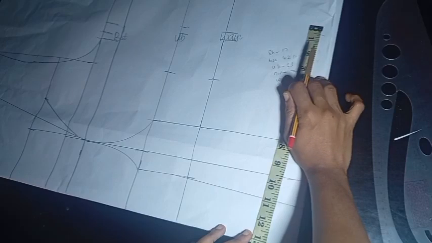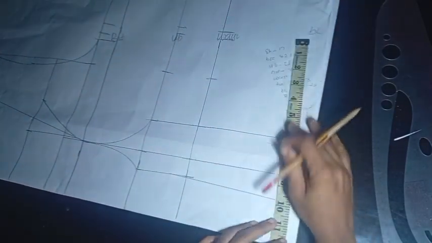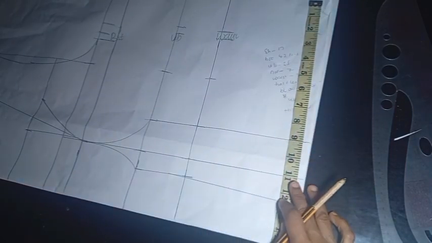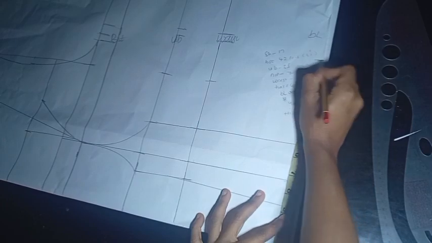Now at the hemline, the hip measurement is what you mark. The hip we have here is 44 inches. That 44 inches, you're going to divide it by 4. And if you divide it by 4, what you're going to have is 11 inches. So I'm going to mark 11 inches here.